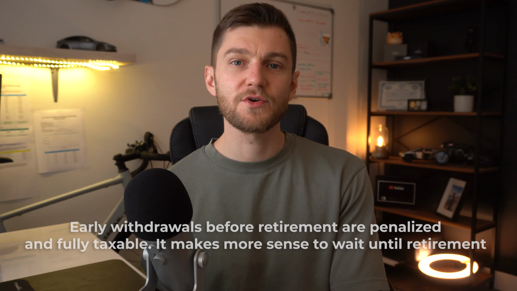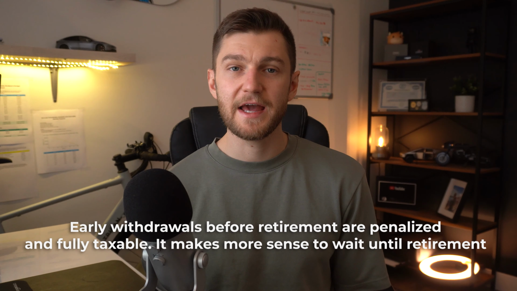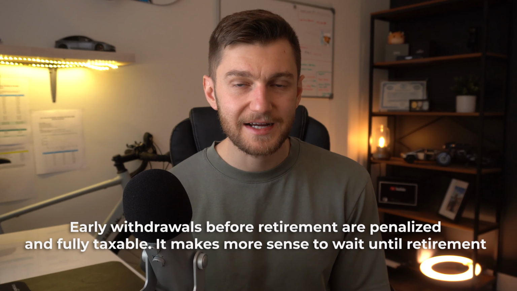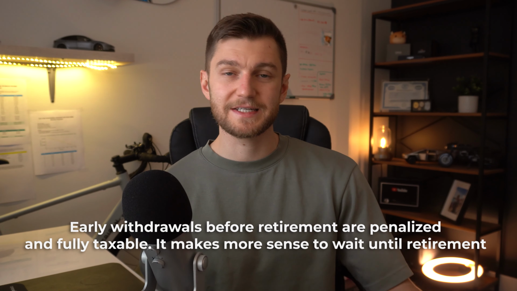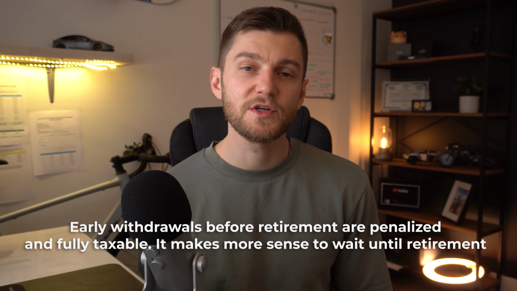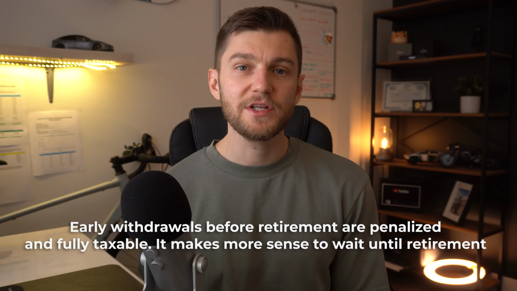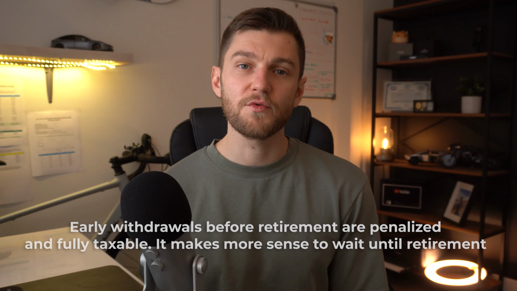Now, here are a couple of things to watch out for though. Early withdrawals are going to be fully taxable and have withholding tax at the time of withdrawal. So you're usually going to want to wait until retirement to start taking out of this account once it's converted to an RRIF. Additionally, over contributing beyond your available room is subject to penalties after a $2,000 lifetime buffer.